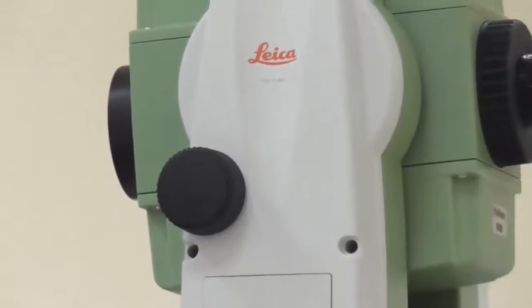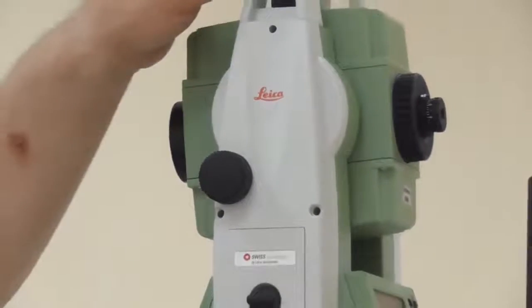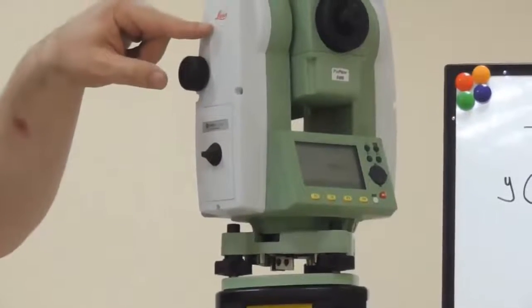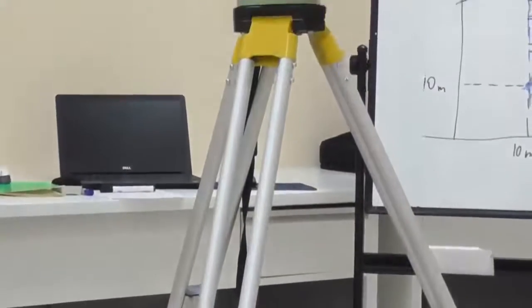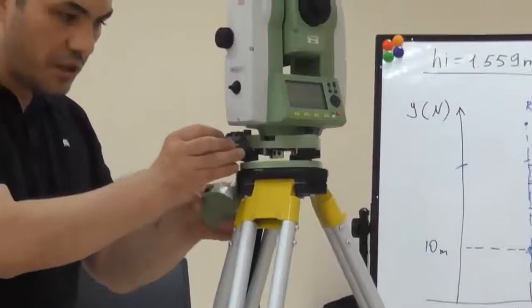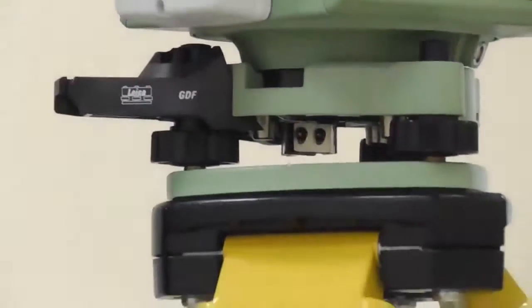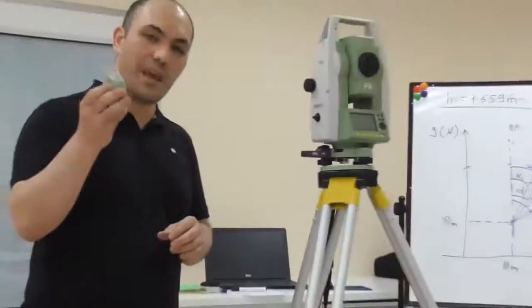In practice, measuring from here until the survey mark is difficult. That's why we use a special instrument and attach it here. This is the special ruler, used only to measure the height of the instrument.